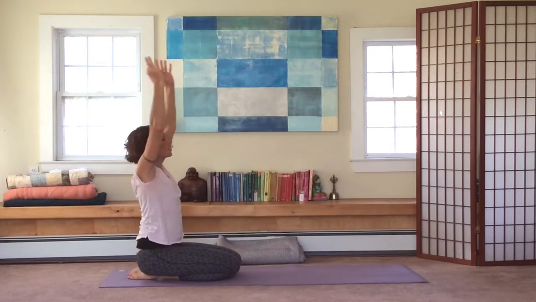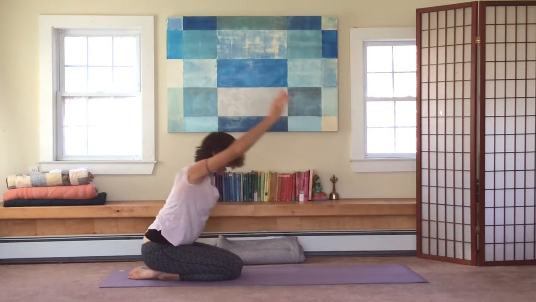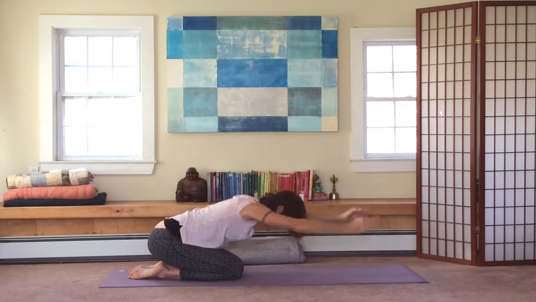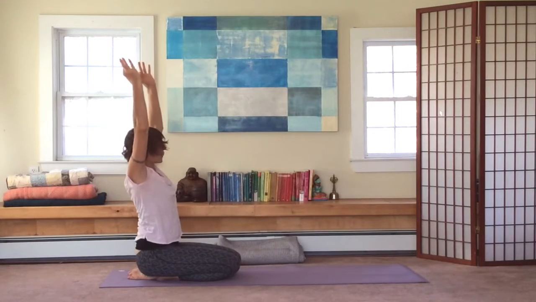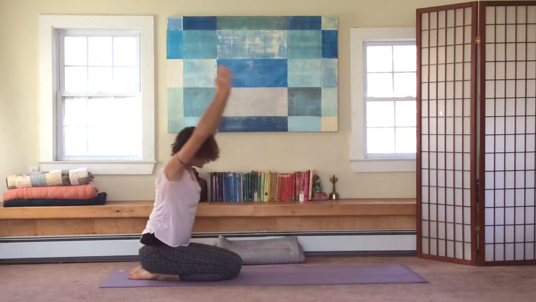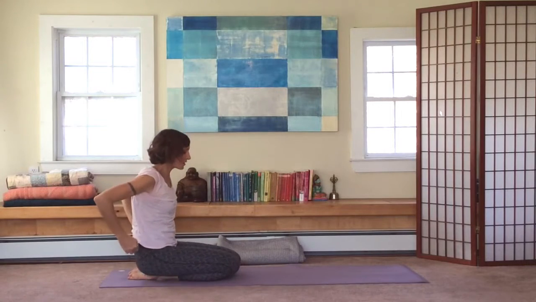So in moving with intention and precision, we're starting to rectify the irregularity of wind element. And exhaling forward, inhaling, lifting back up, exhaling, releasing the arms down and checking your sensations.